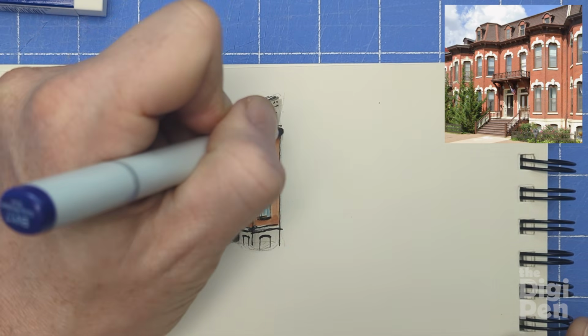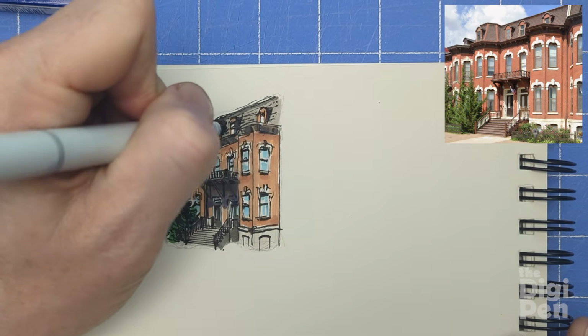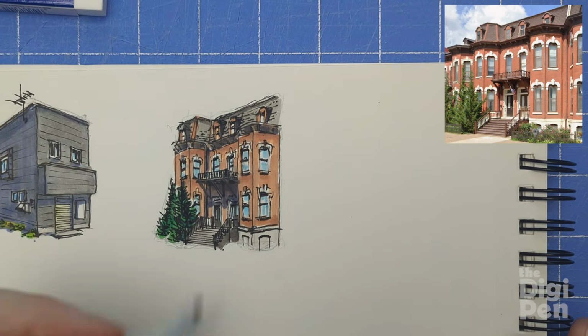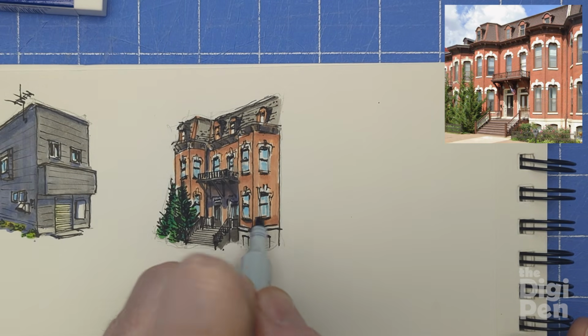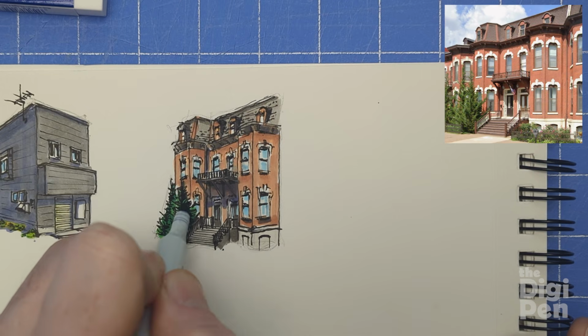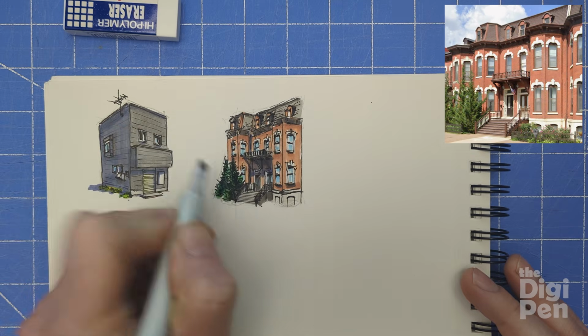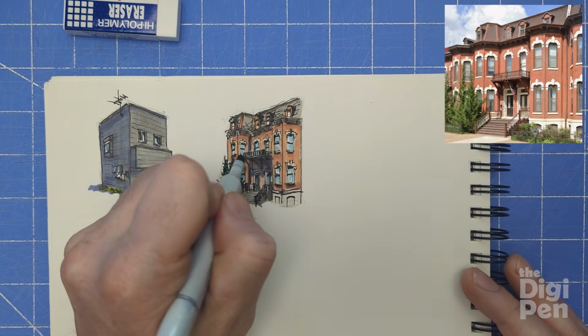Okay, so back to adding shadows. Once I've colored in all of the visible shadows, I am going to be using this marker to add bits of contrast under each window and roof ledge. And that's just a quick technique to help all of my detail pop more.